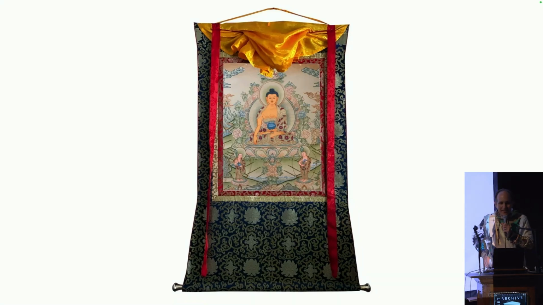This is a thangka painting. It's a 1,000-year-old tradition. Some of you may have seen these at the Asian Art Museum or in someone's bedroom. It's an image of the Buddha. What's interesting about this tradition is that the purpose of these paintings is not to convey cultural or historical information, but to induce an experience in the viewer, an altered state of consciousness.